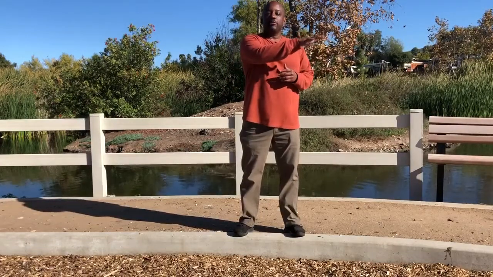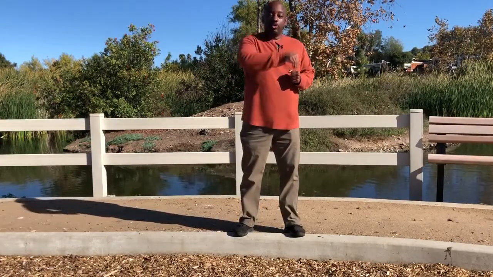Let's begin with the first core technique, which is going to be push. Now the push is the part of the movement that occurs after the leg is swung out in front of the body, and then we're going to push down with the swing leg and push it into the ground.